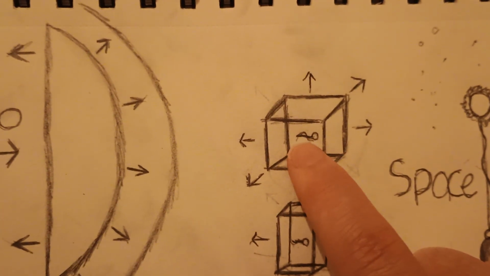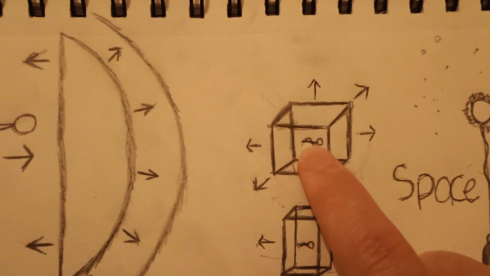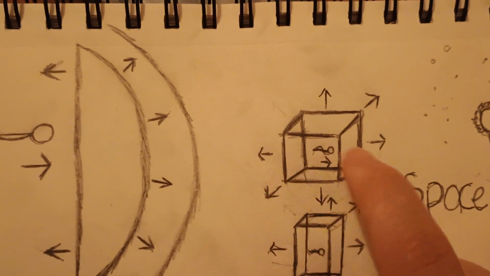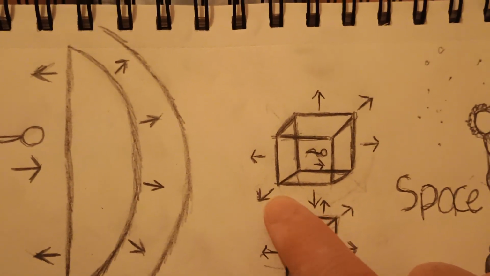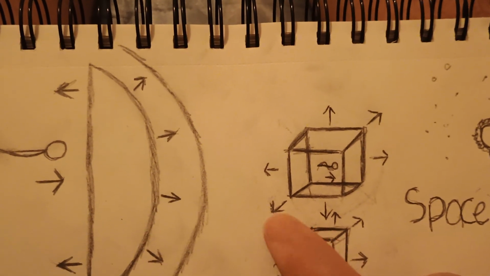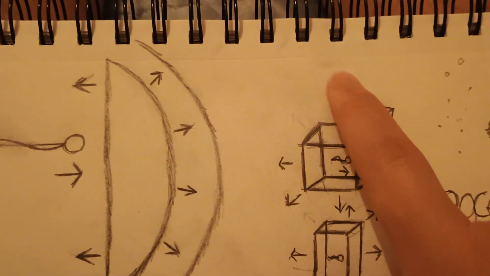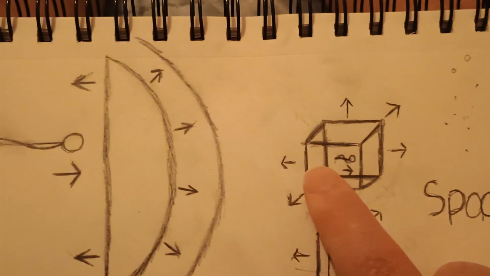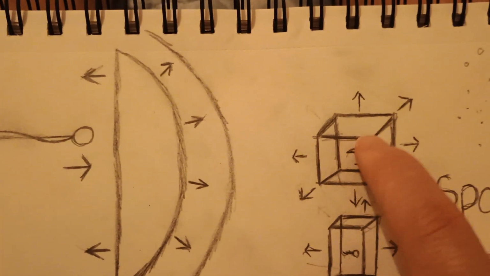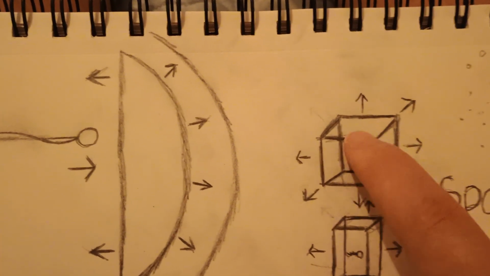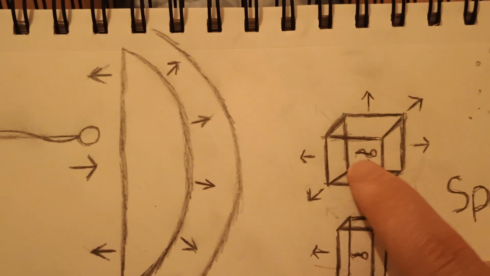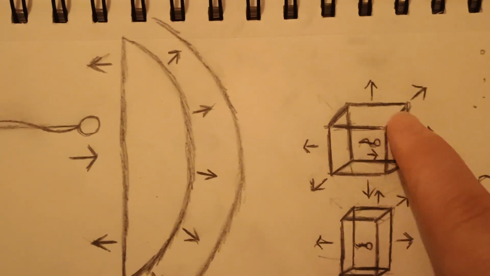Photon, the wave, the electromagnetic wave, and then space. And I showed these arrows to show that space is expanding everywhere. Expanding up, down, right, left, and in depth this way. So this square this way, and then this square this way.